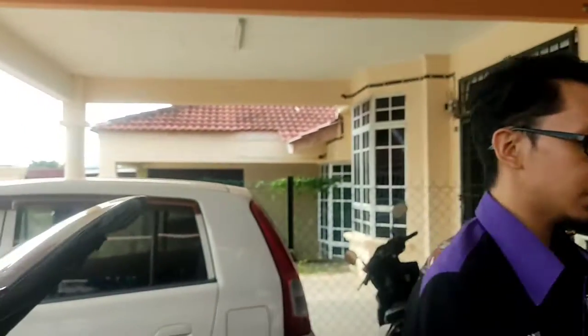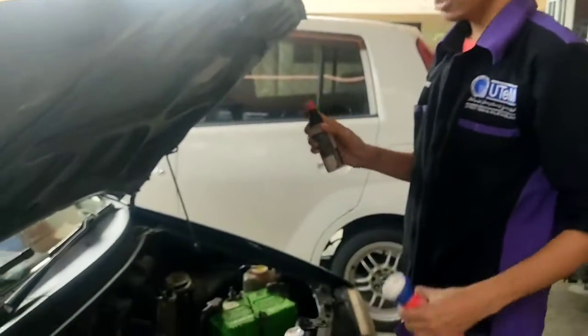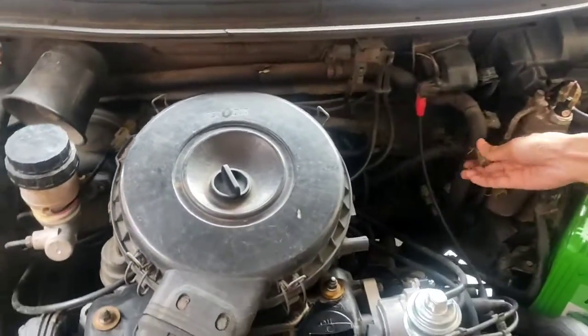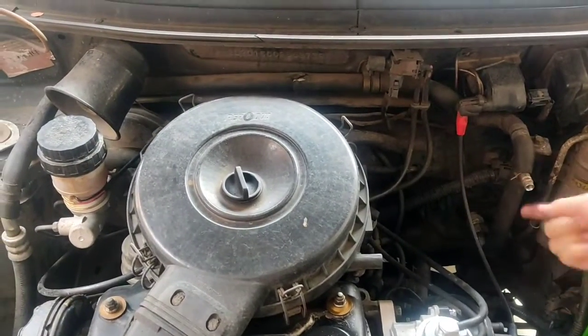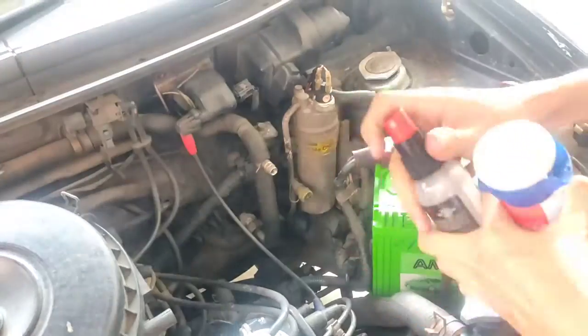Okay, for the second method, we use the dye detector. Okay, I will assume this is a dye detector, and this is the UV light torch. Firstly, for using the dye detector, we need to insert the dye detector fluid into the low pressure hose.